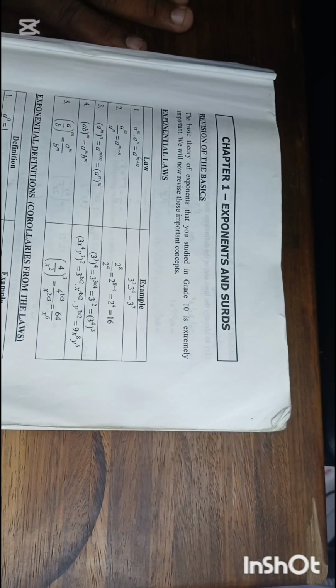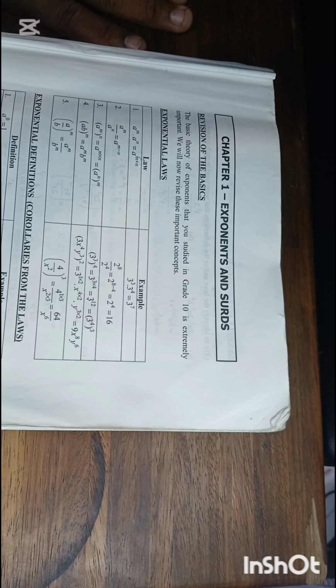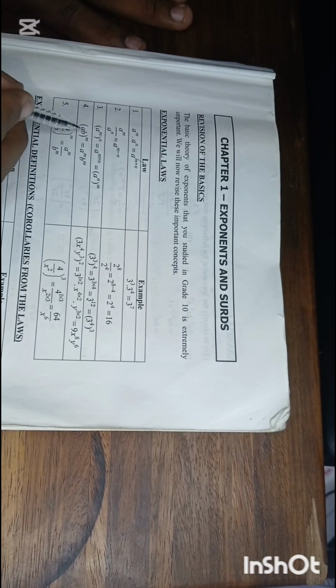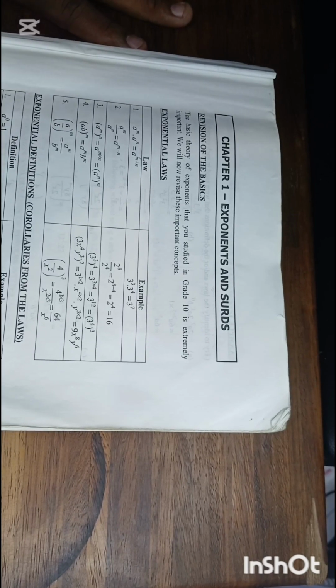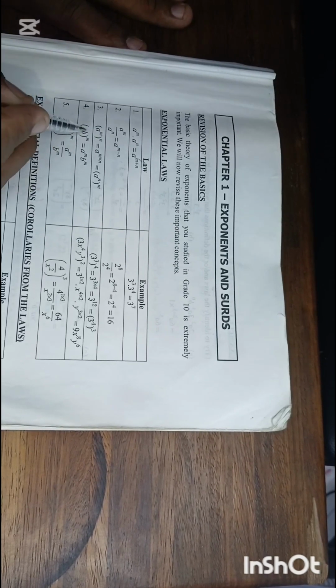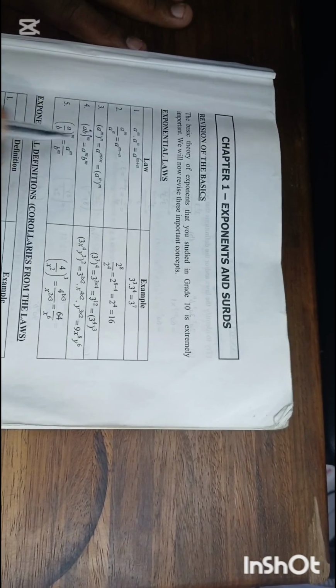Then 4, we have another law, which is open bracket ab close bracket to the power of m. Remember, if there is nothing as the exponent on a and on b, it means there is 1, but that 1 is invisible. So we can actually write 1 like this and 1 like that.